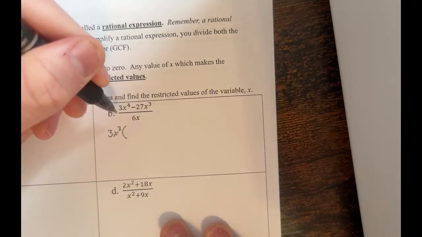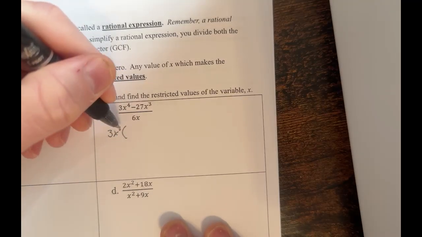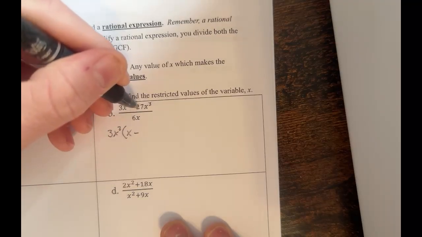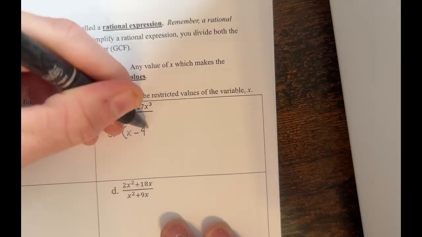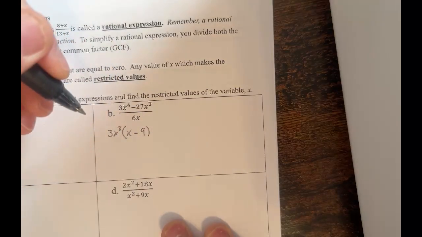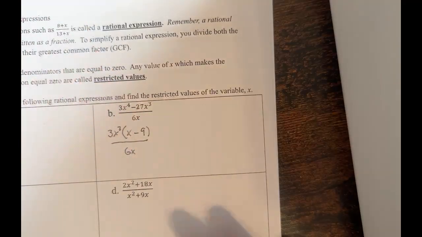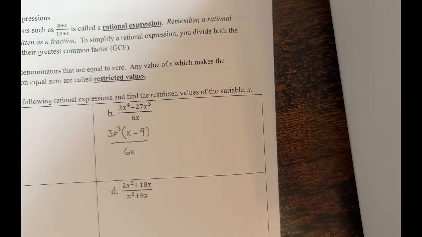I'm going to write out to the left. What's 3 divided by 3? 1. And then 4 minus 3 would be 1, x minus 27 divided by 3 is 9. I had 3 x's, took 3 out, so nothing's left. And that's divided by 6x. Okay, so there's your first step.